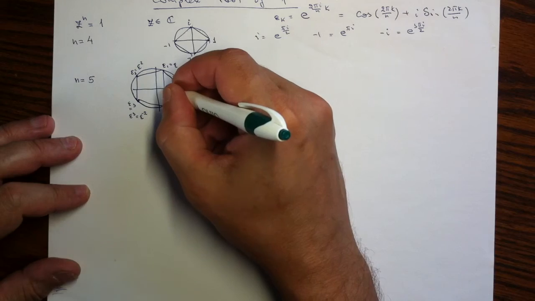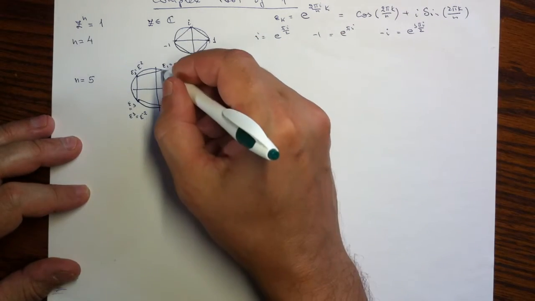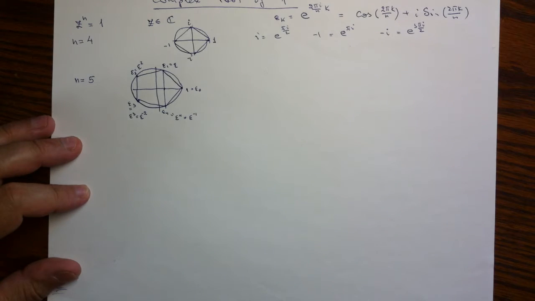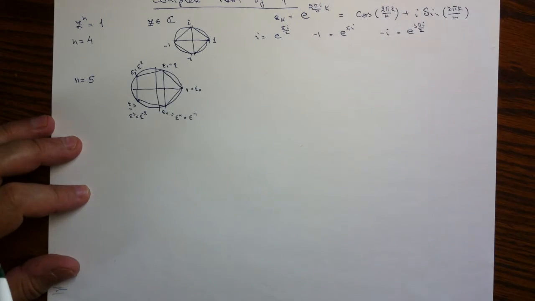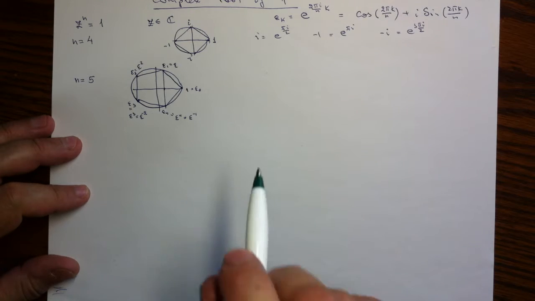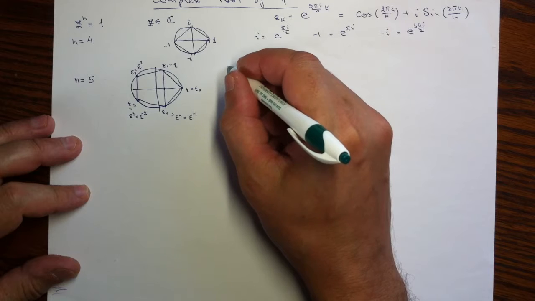So the task is to find the coordinates of epsilon, for example. That would be finding really the answers for cos of 2 pi over 5 and sine of 2 pi over 5. But what happens is we can find a closed radical expression for them. So to get that, let's start with some simple algebra.